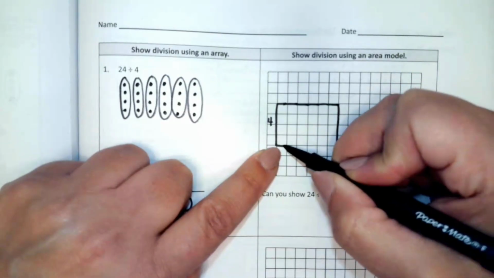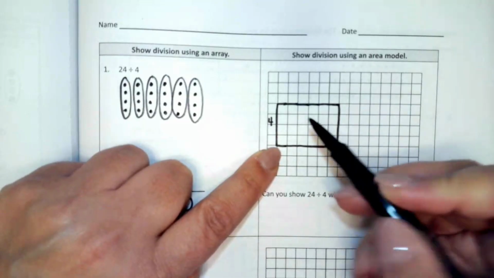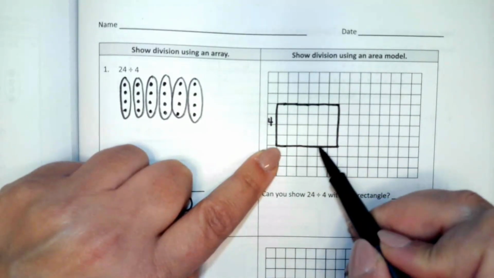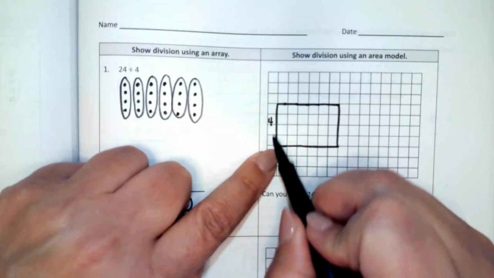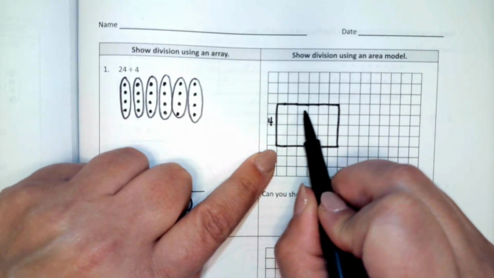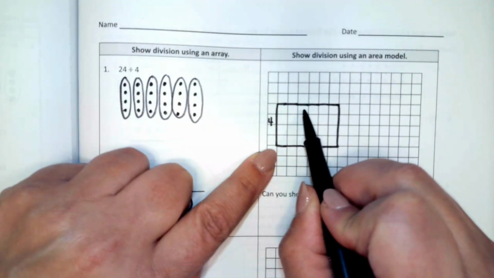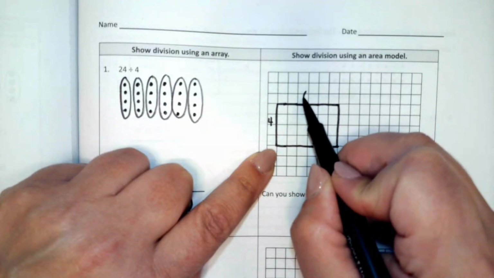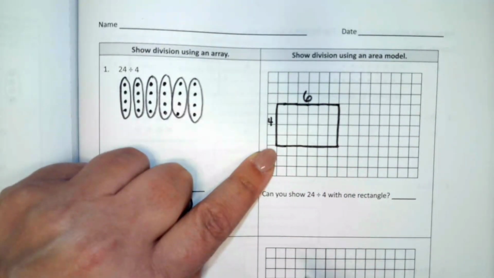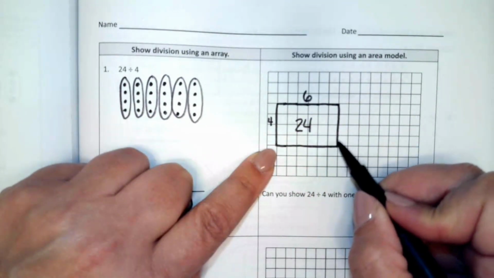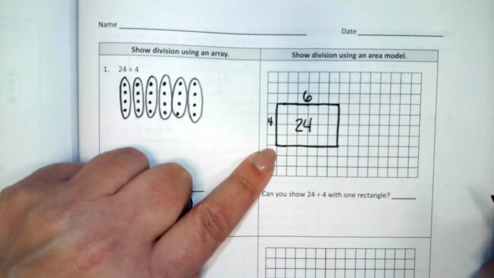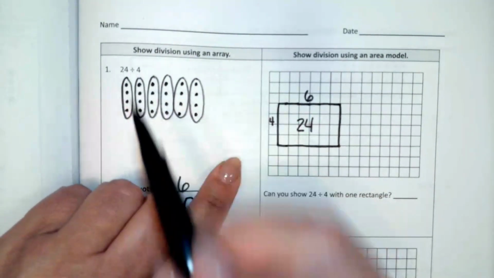Now finish the rectangle. If you count all the squares inside, you would count 24. So the width is 4. What is the length? How many squares? 1, 2, 3, 4, 5, 6. So the 6 goes on top. 4 times 6 is 24. And we don't need any squares on the side because we need exactly 24.